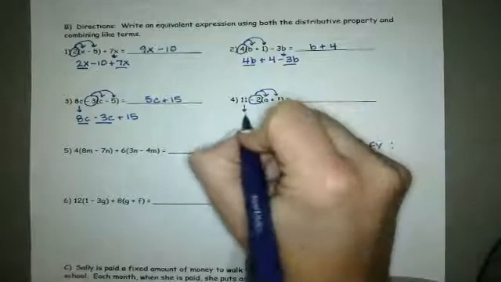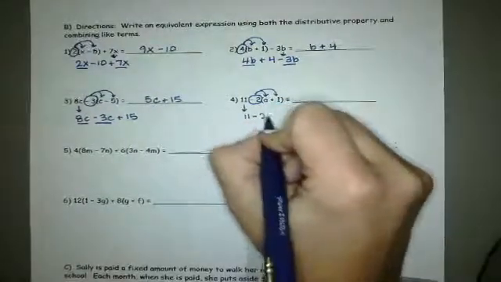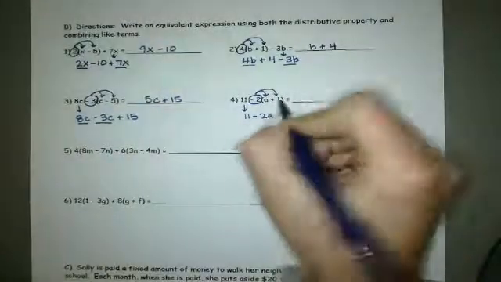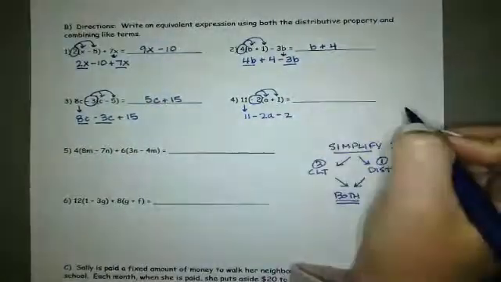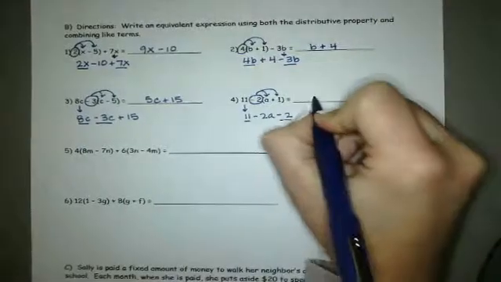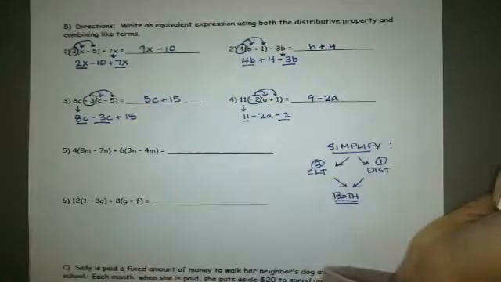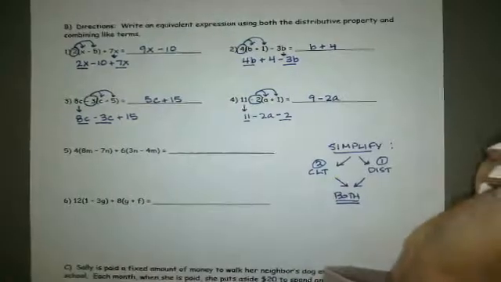So again, we're going to bring the 11 down. Negative 2 times a is negative 2a. Negative 2 times 1 is negative 2. Now we have 11 minus 2, which is 9, and then we bring the negative 2a along with us.